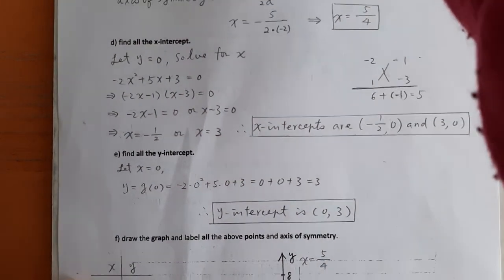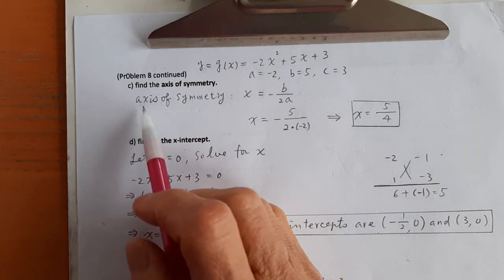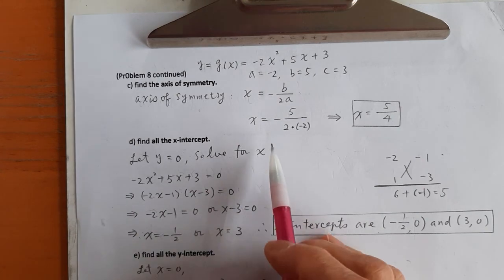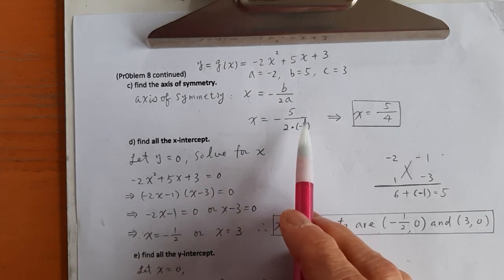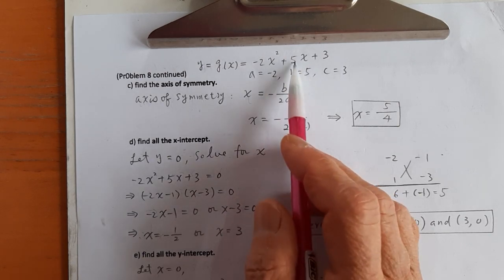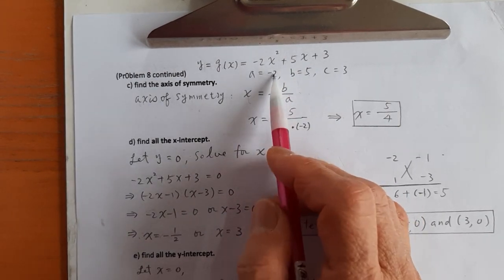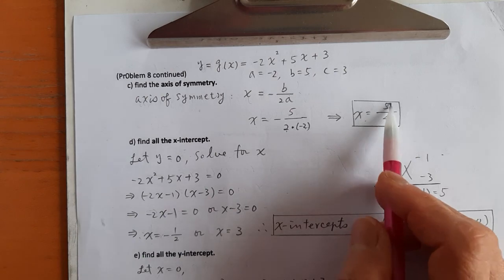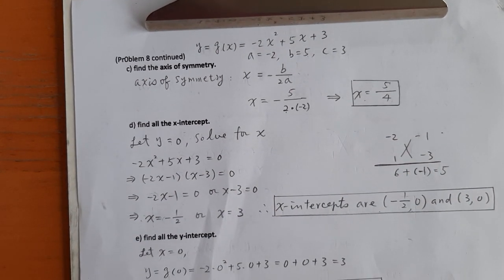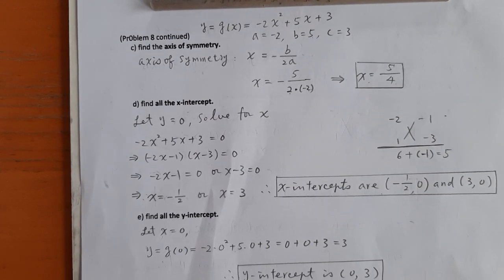Then we go find the axis of symmetry. The axis of symmetry formula is x equals -b over 2a, which is the same as the x-coordinate of the vertex. x equals -b, which is 5. 2 times a is -4, so it's x equals 5 over 4. It's a vertical line.